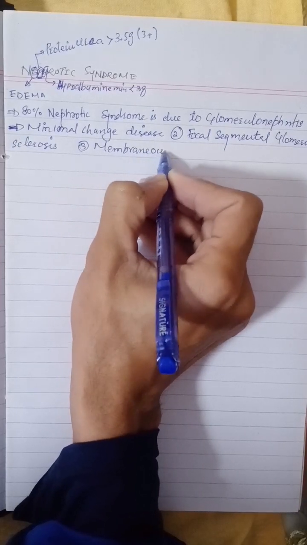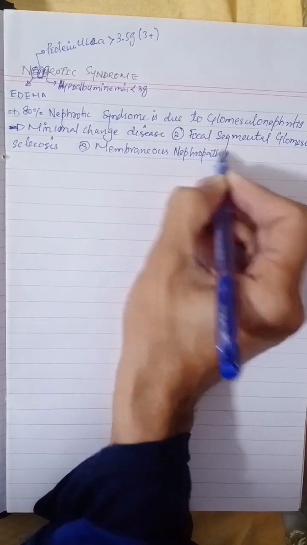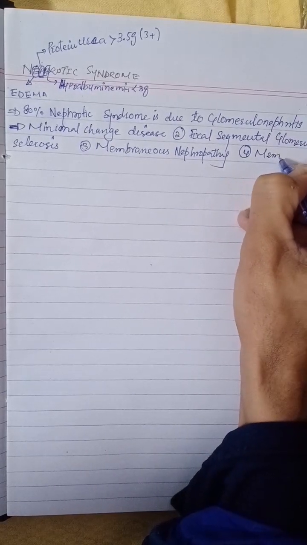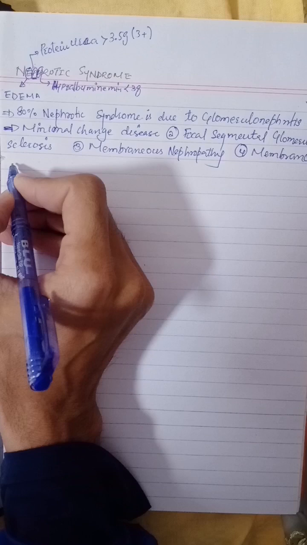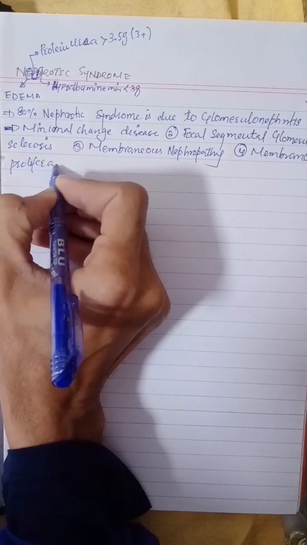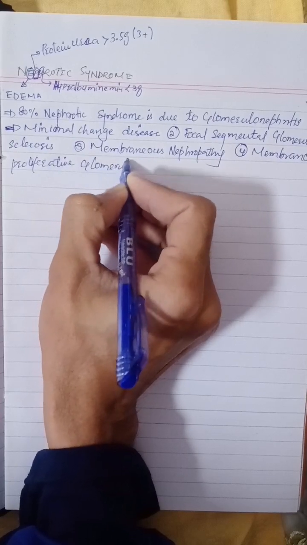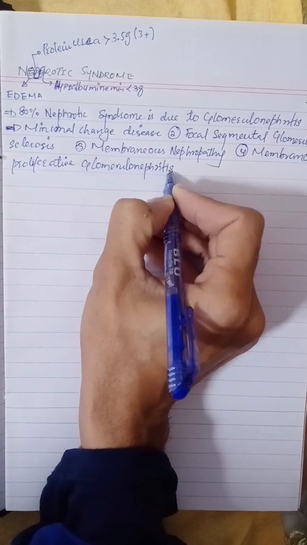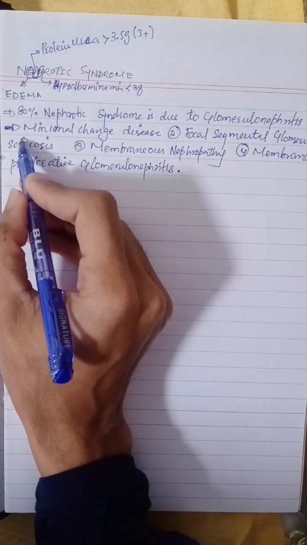After that, third is membranous nephropathy, and number four is membranoproliferative glomerulonephritis. These are the primary causes.